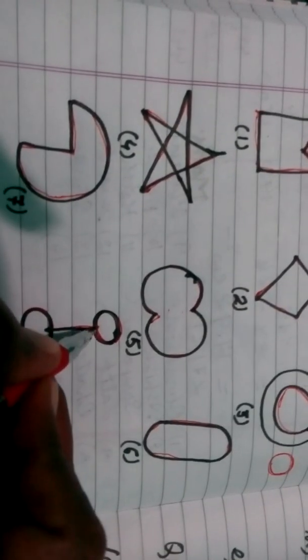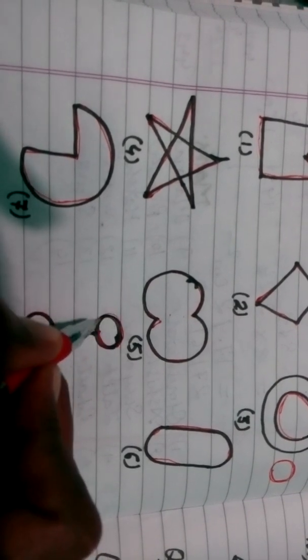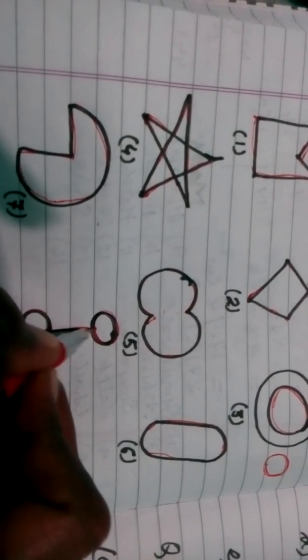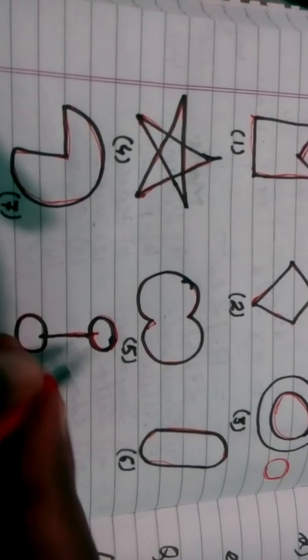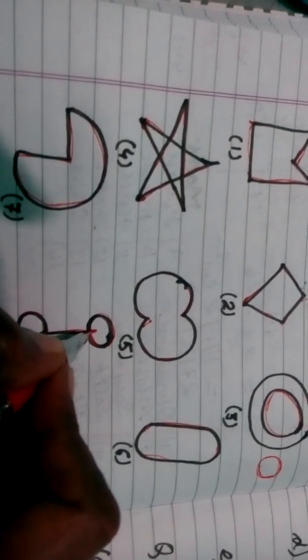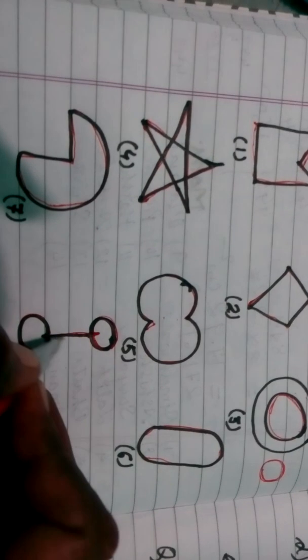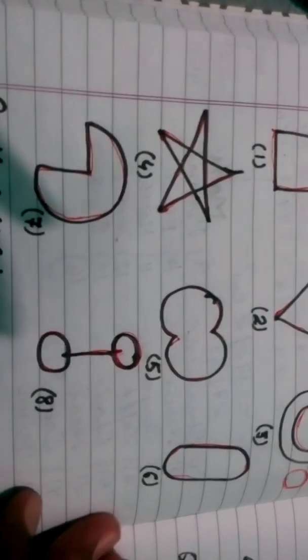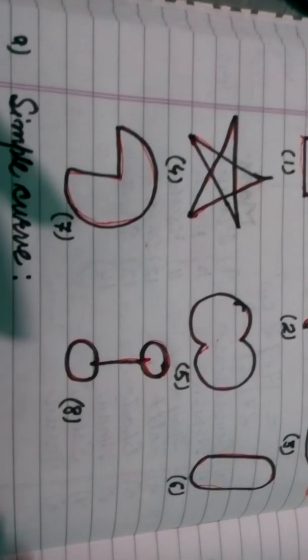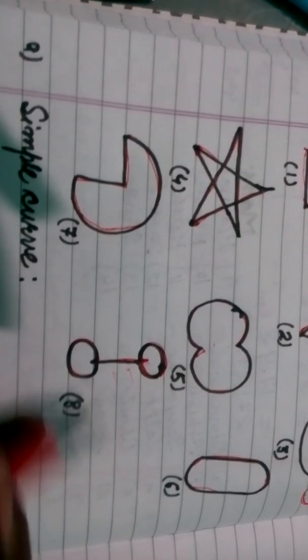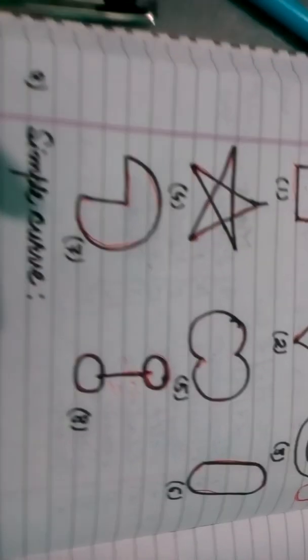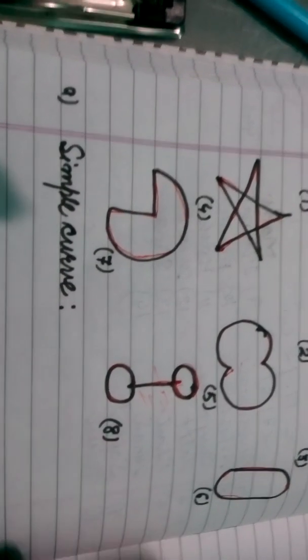I have to go from this point to this point, and again to draw this point, I am retracing here. Or you can say that this line is cutting these curves, so this is not a simple closed curve. Second, this is not closed, you can say it is open from here, so this is not a closed curve.